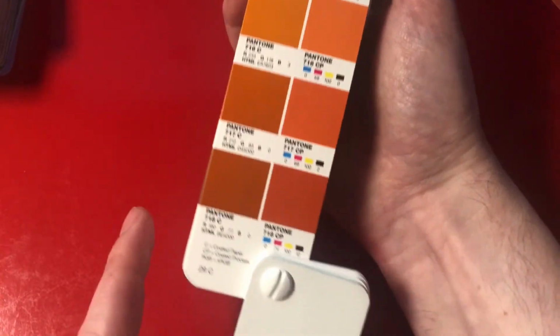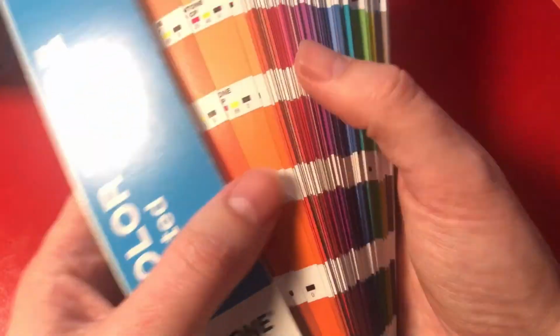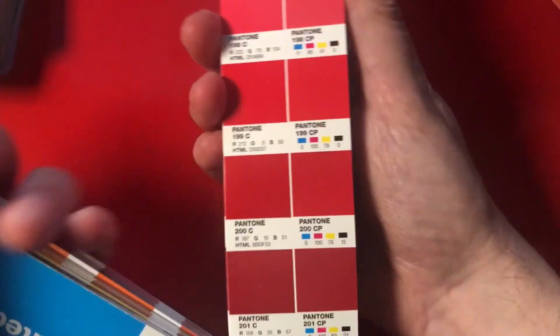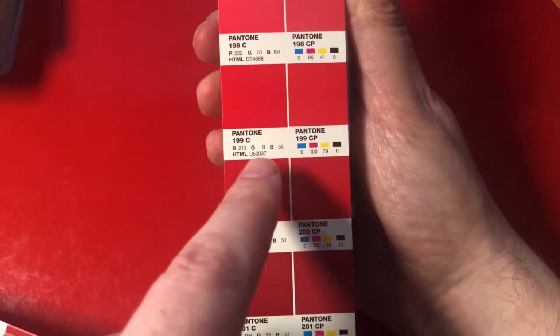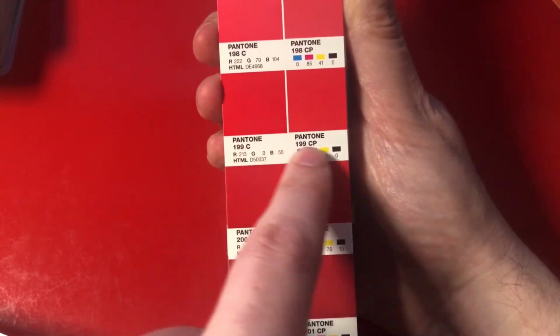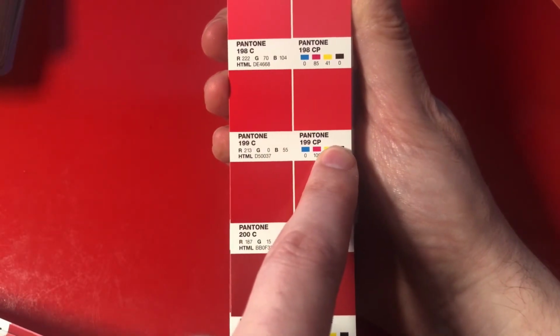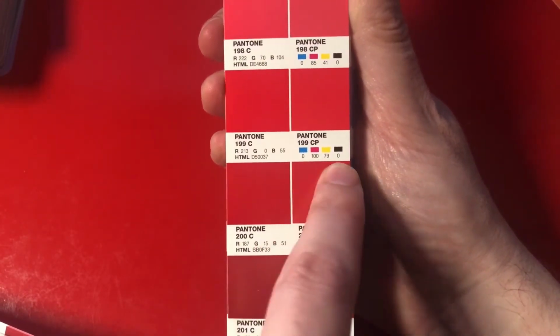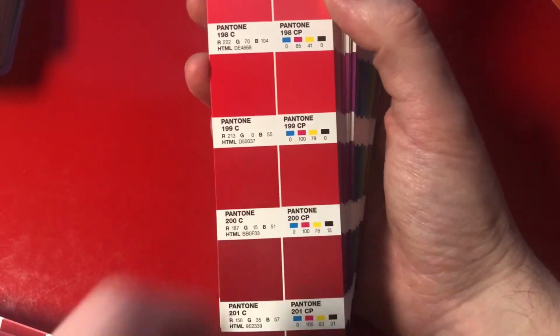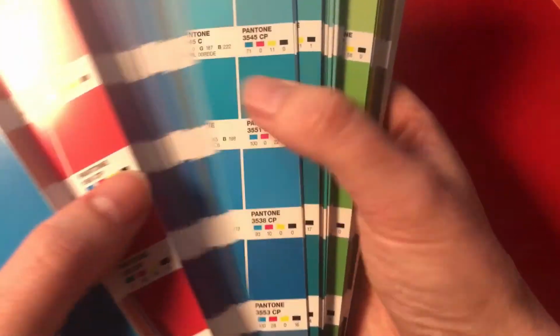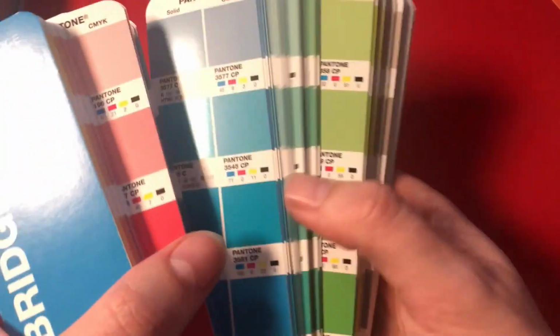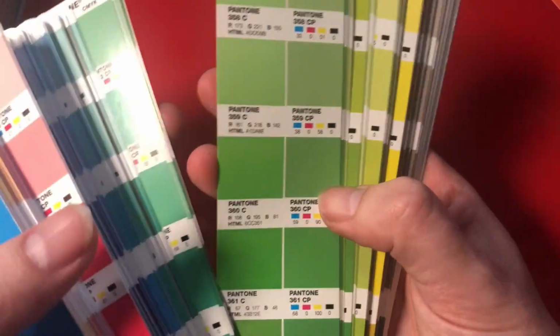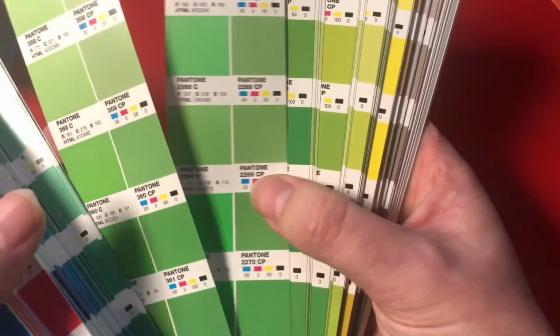That's the benefit of having these books: you don't automatically want to go with the Pantone spot color that sits opposite the process colors here, because they can sometimes be quite a way off. Let's see if I can find one which on camera is going to really show a big difference. It's not really working.